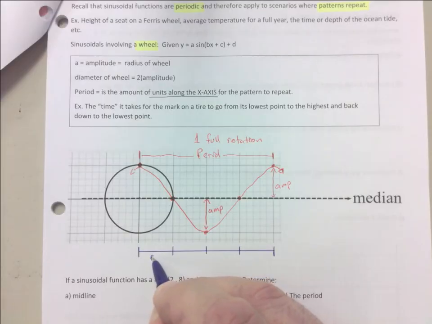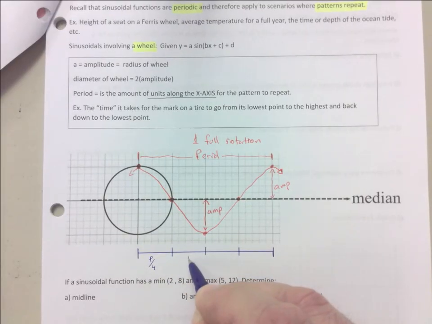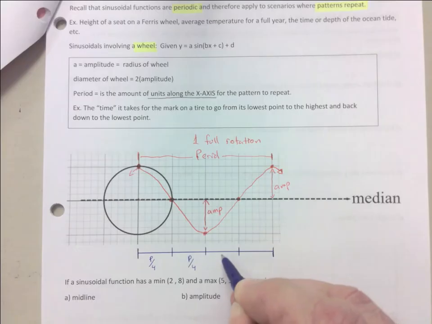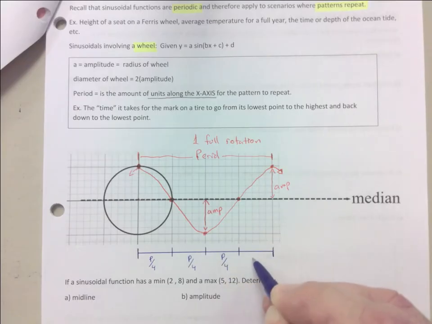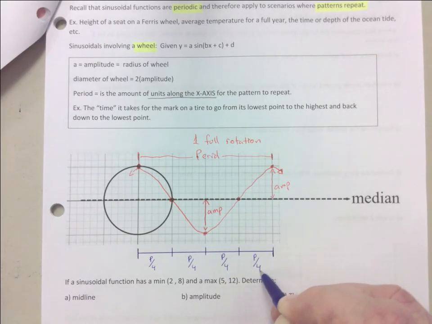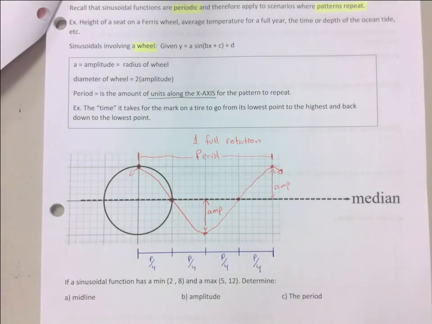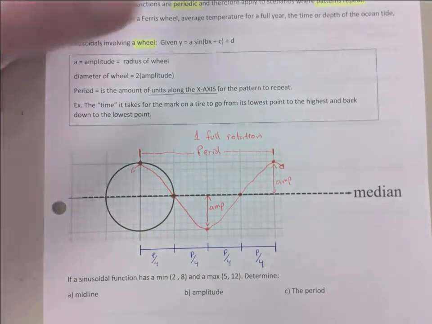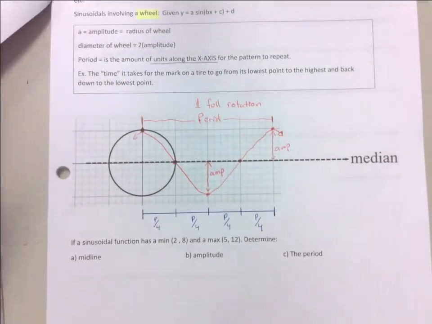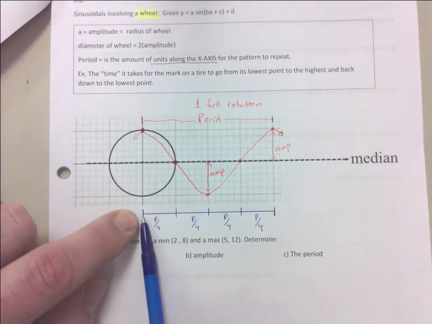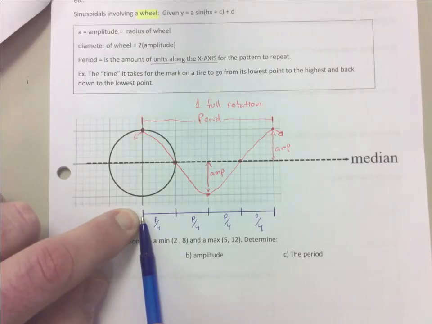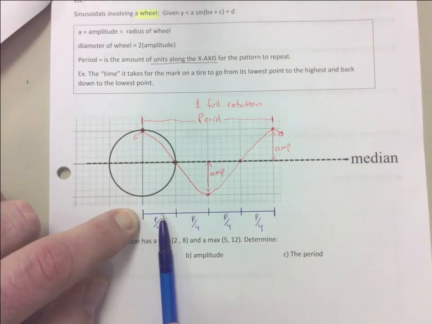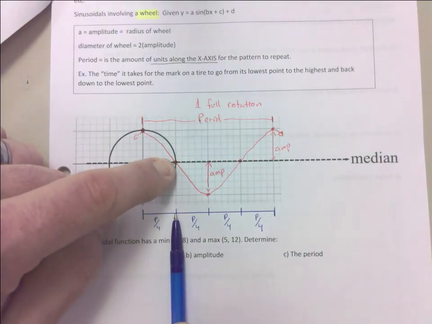So this would be period divided by 4, period divided by 4. So what I'm saying is that from your starting point, if you take a quarter of a period, you're going to end up in the middle, mid-height.